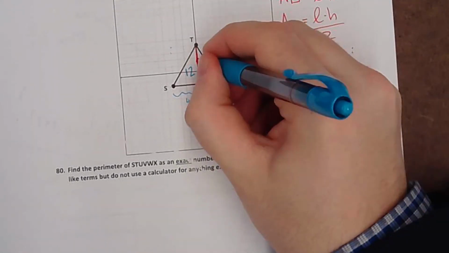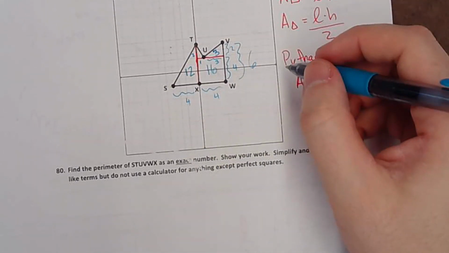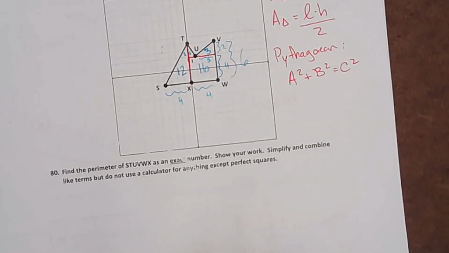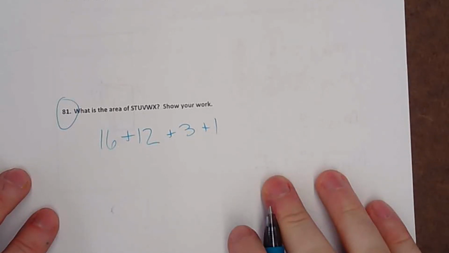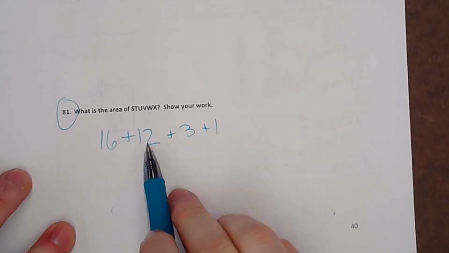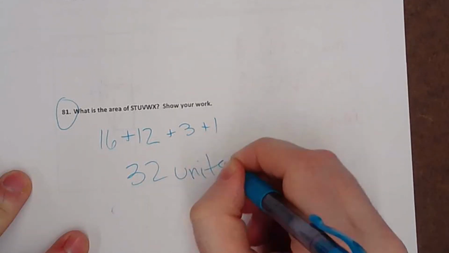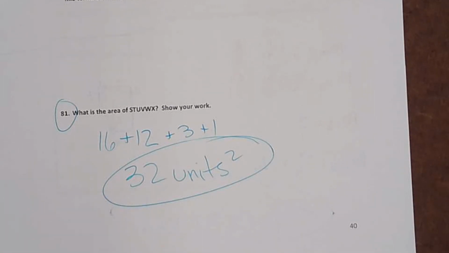And then we've got 1 and 2 for that little triangle, right? So what's 1 by 2? 2. Cut it in half. Juan. So if we add those all up for the area, we get 4 plus 12 is 16. 16 plus 16 is 32. Area is not so bad, right? Area is not so bad.